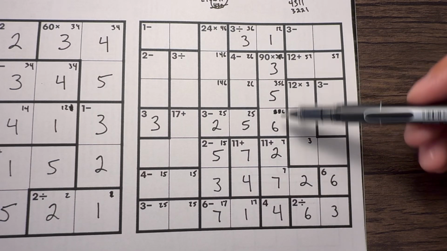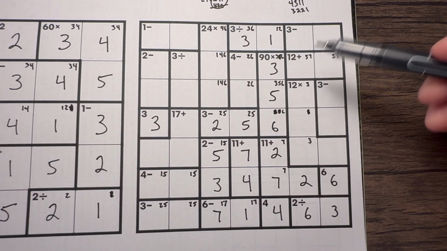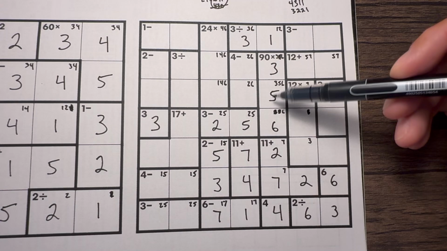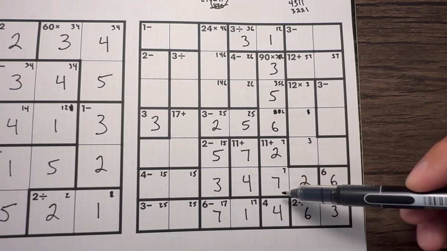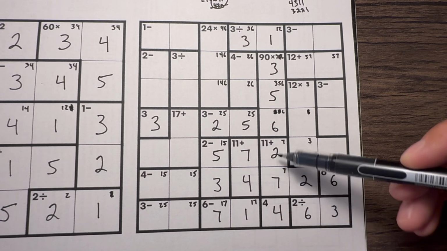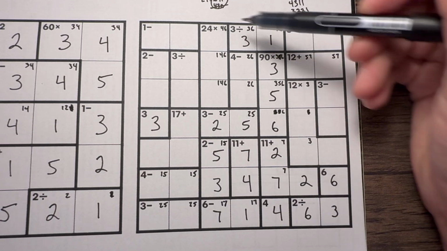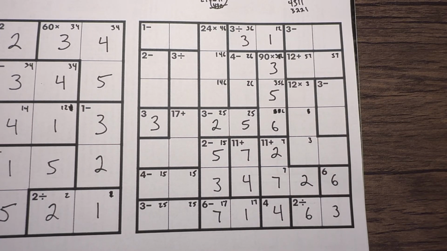What I saw was, if you rewind, the 3s here and the 3s here made it so that this couldn't be 713 in any way. It had to be 722, and that started opening things up.